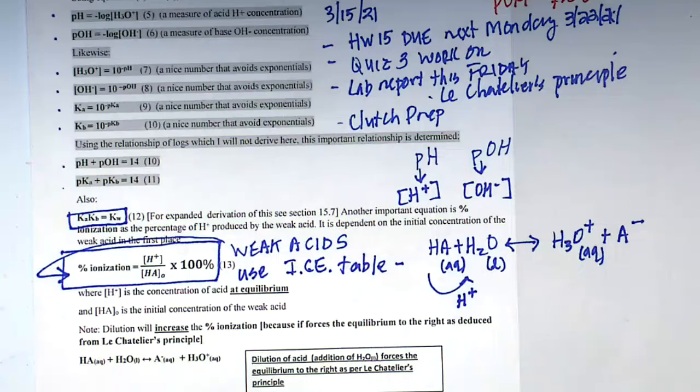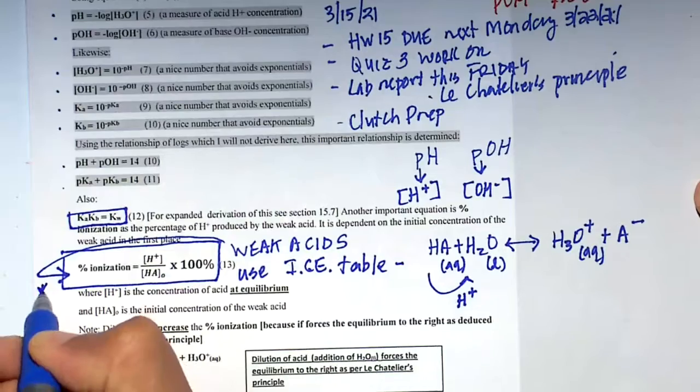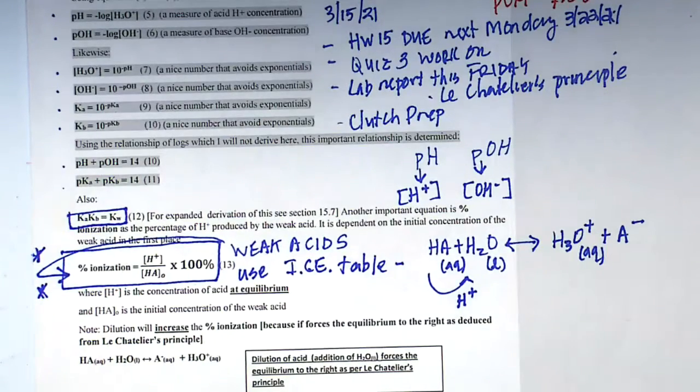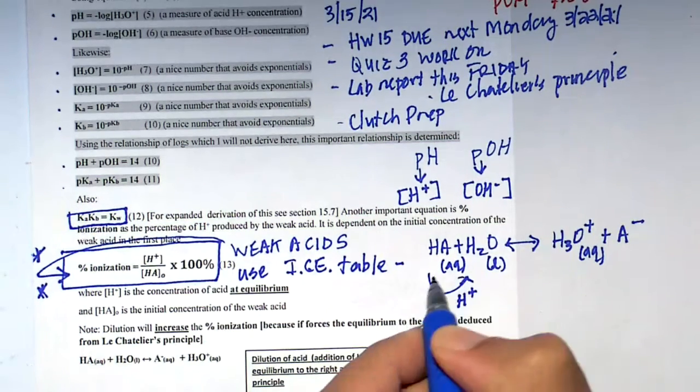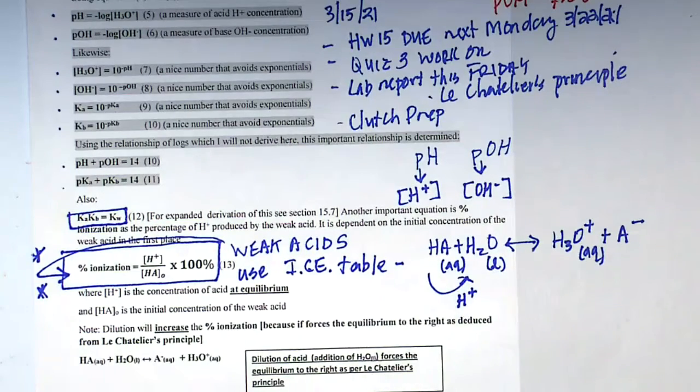It depends how weak the acid is. All right, so we'll see this again in a couple of pages in our notes. So this would be the equation for a weak acid.